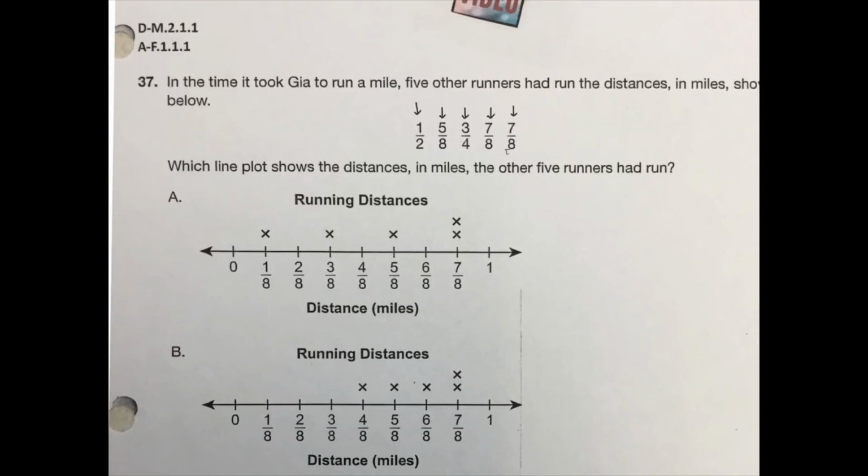So if we look at number line A, we have the running distances at the top, and then we have the distances they ran. So this one is showing 1/8 of a mile ran by 1 kid. It shows 2/8 of a mile was ran by no kids. 3/8 of a mile was ran by 1 kid. And we have all of these other line plots that are showing the data.